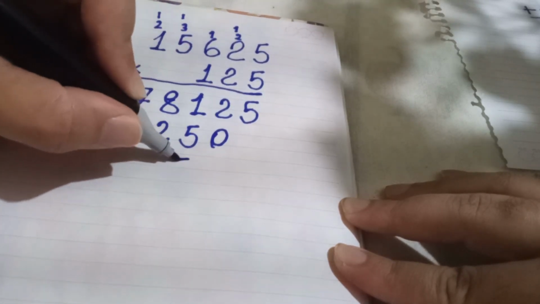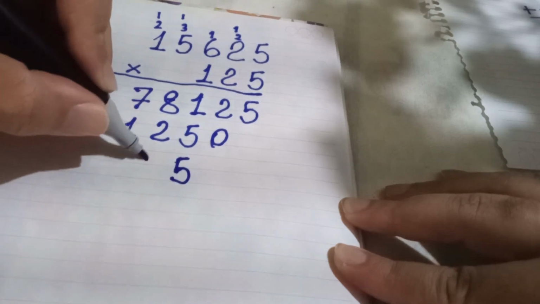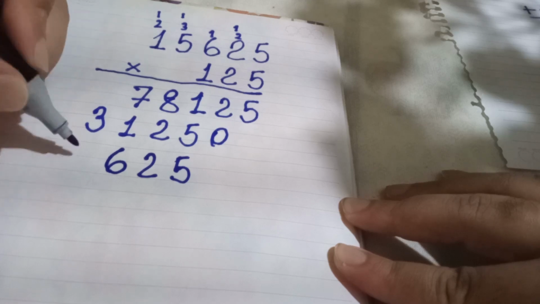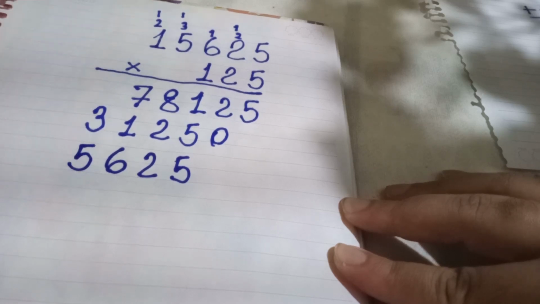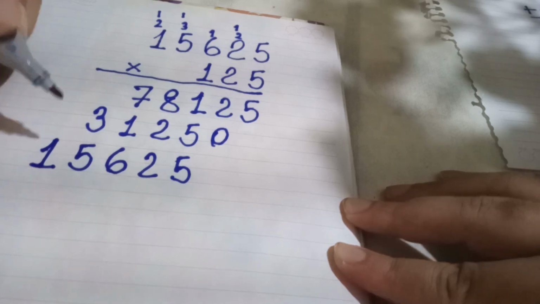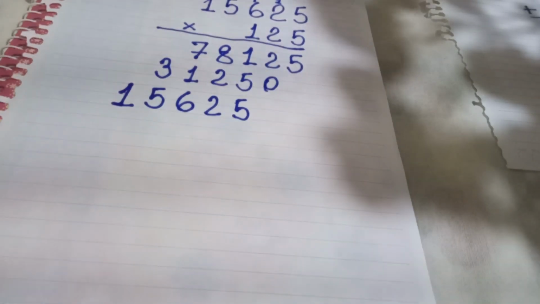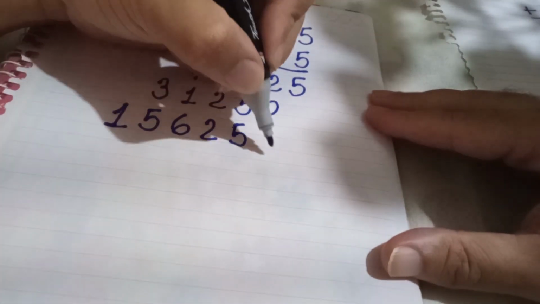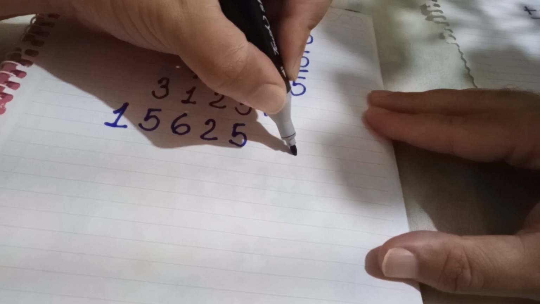And now we multiply by 1. Just repeat the 15,625. However, remember that we must move one place to the left in the result. Let's draw the answer line and put the addition symbol so we don't forget now it's an addition.